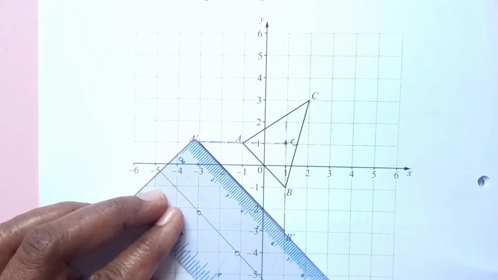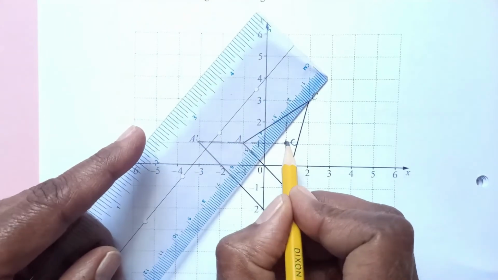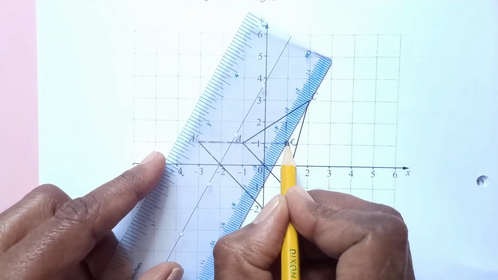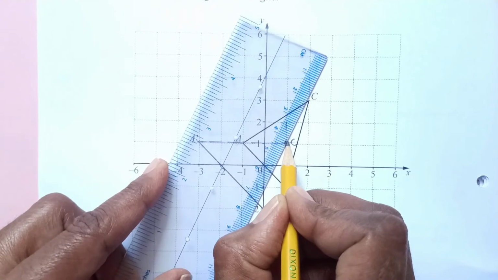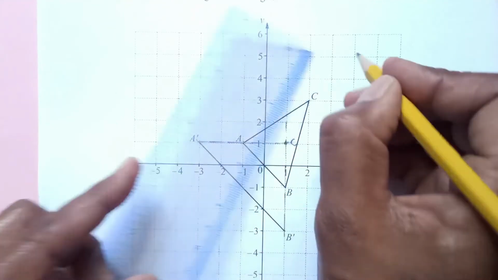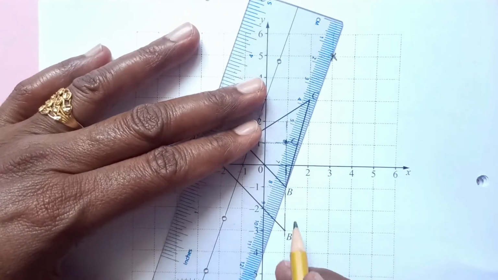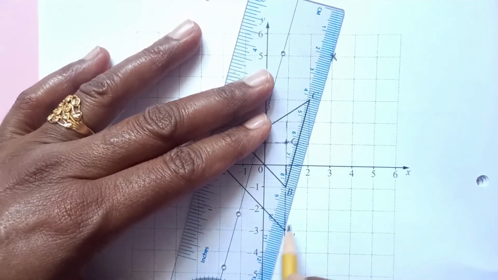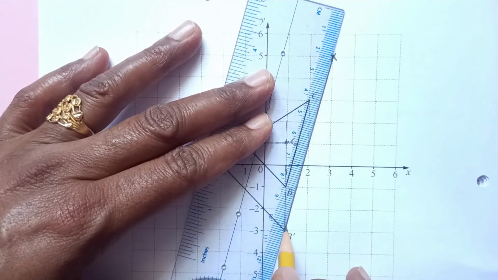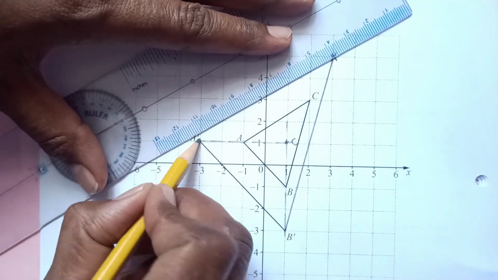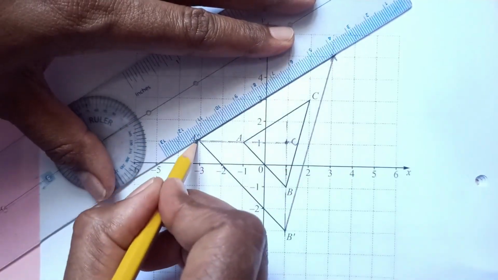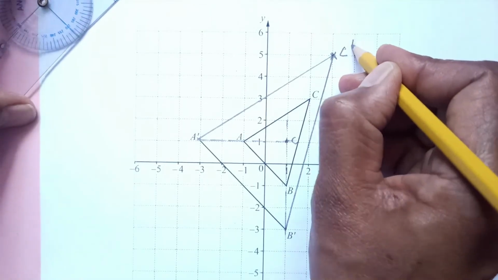So that means 3 times 2, 6. So times 2, this is 2, 2 times 2 is 4. So if you put 4 point something here, then this is our point C, right? So we are going to join this one here like this. So that is our point C dash.